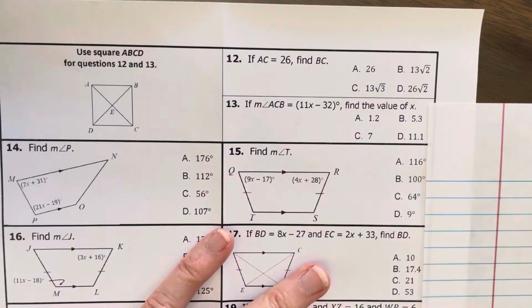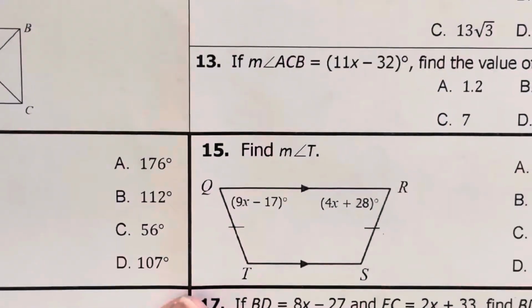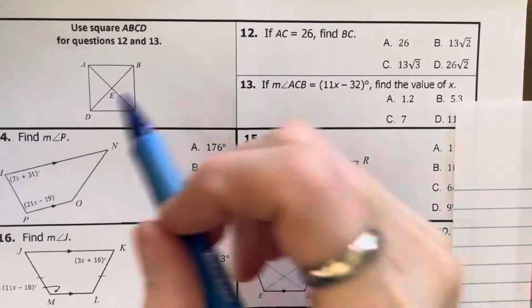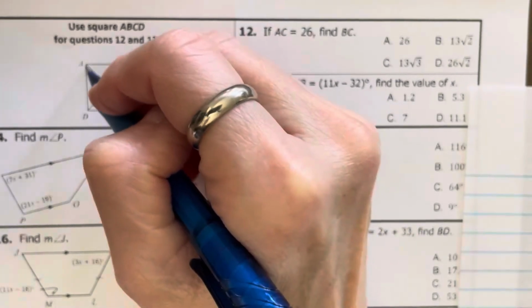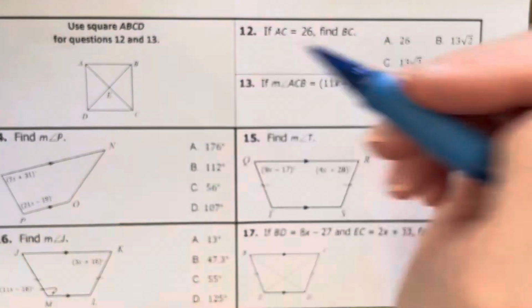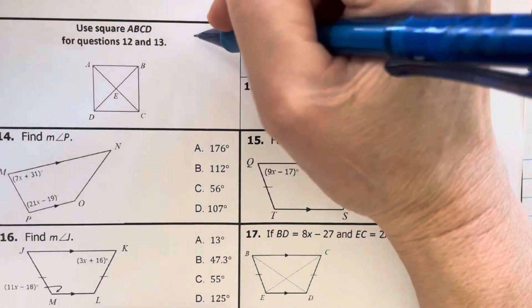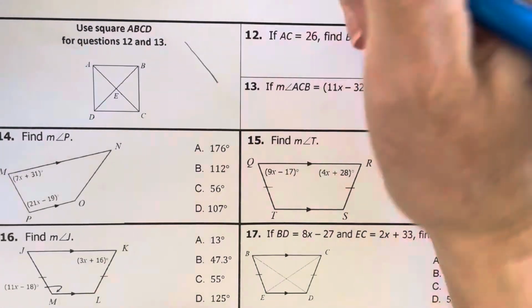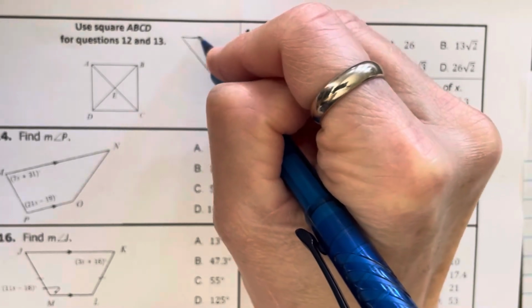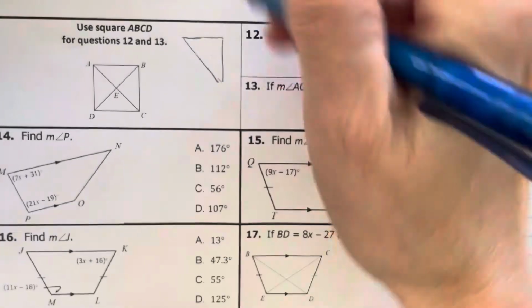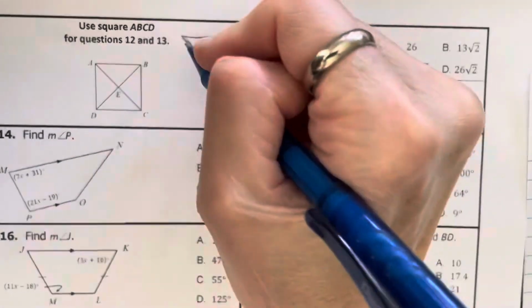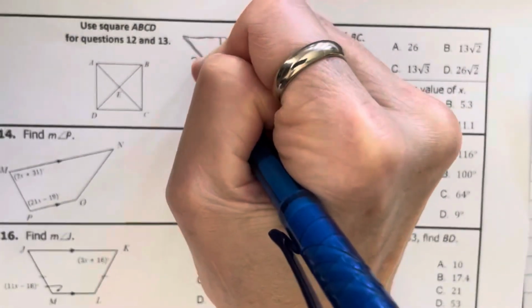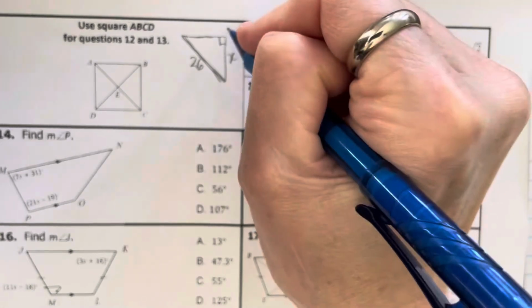All right, so this next problem, or 12 and 13, let me zoom in on them just a little bit. If AC equals 26, find BC. All right, so here's AC, and we're looking for BC. So this one is a little bit easier if I pull this triangle out of the square, I think. And I did not draw that very well. All right, so this corner of the square from here to here, this whole thing, AC right here is 26. And we're looking for BC, which is right here.